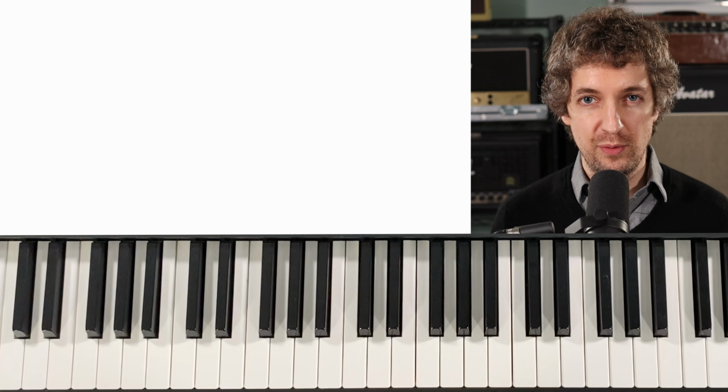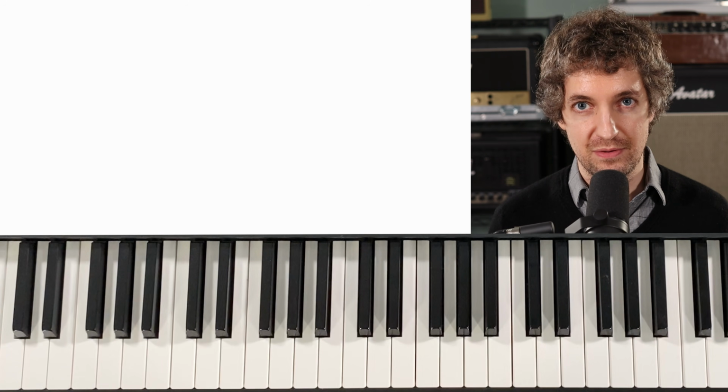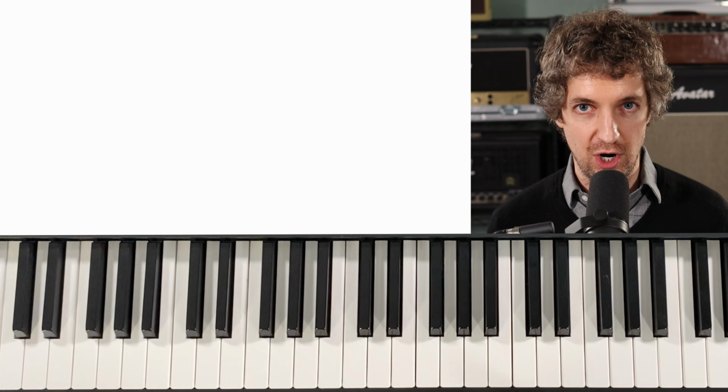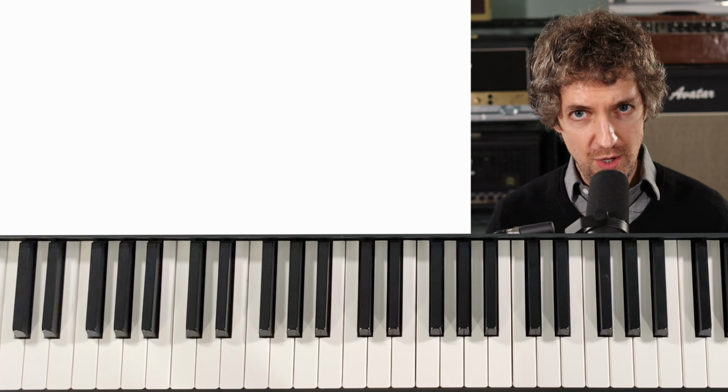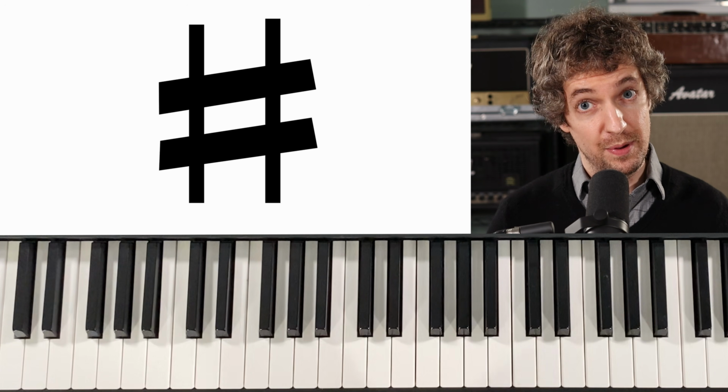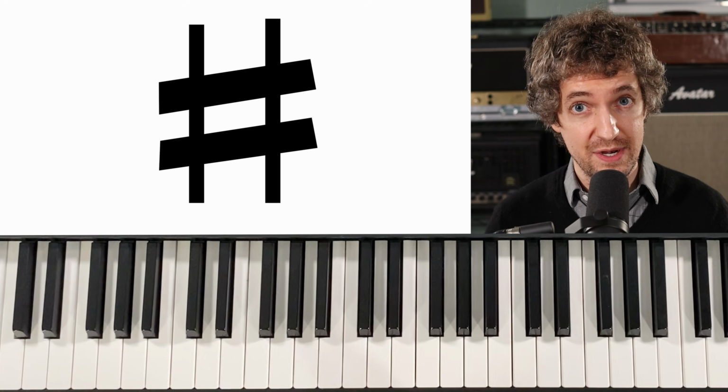In today's video, we will be discussing the key of B flat major. Now let's start by defining sharps and flats. A sharp means that we raise a note up by 1/2 step or up to the very next note.